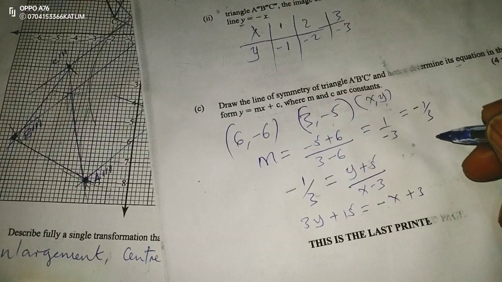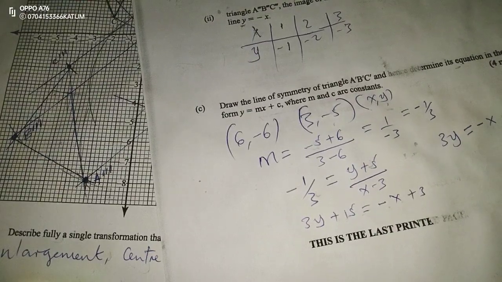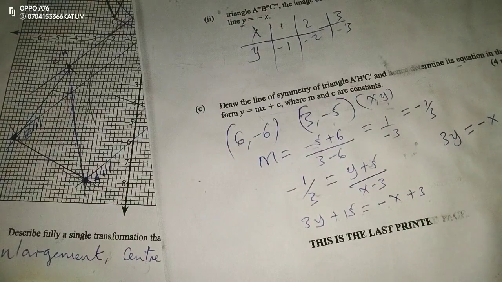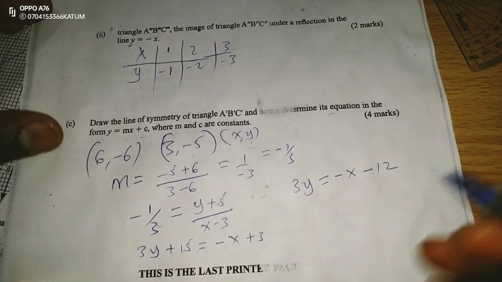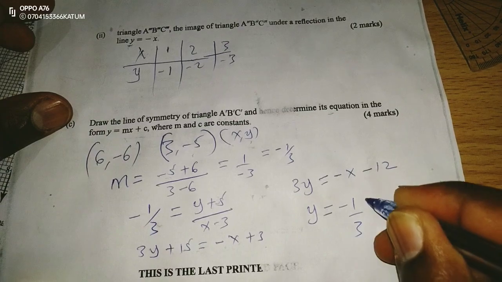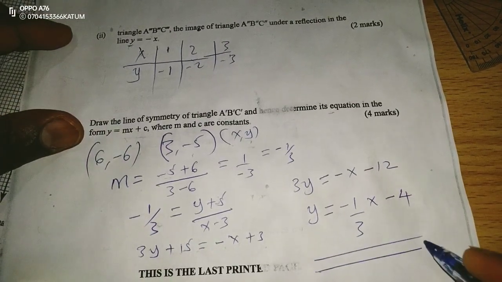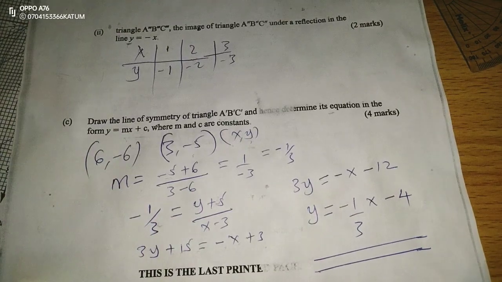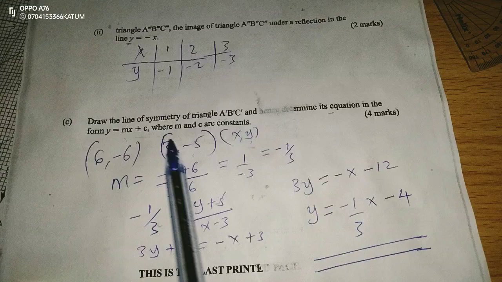So to remain with 3y, we have -x plus 3 minus 15, which becomes -12. We can now divide through by 3 to remain with y equals -1/3 x minus 4. So this is the line expressed in the format y equals mx plus c.